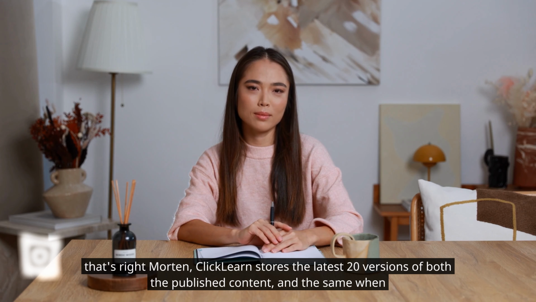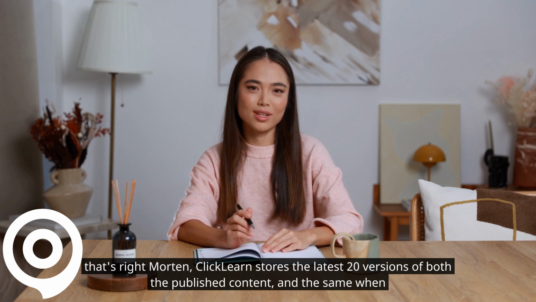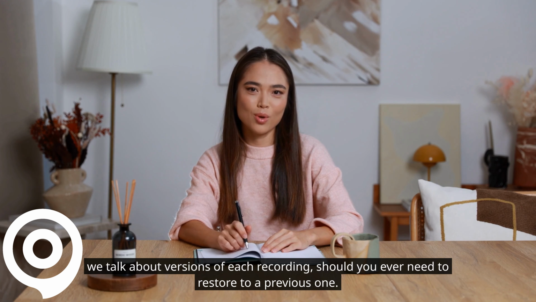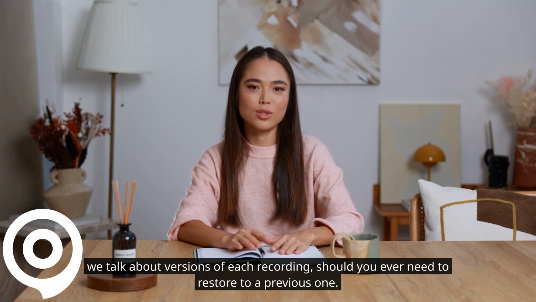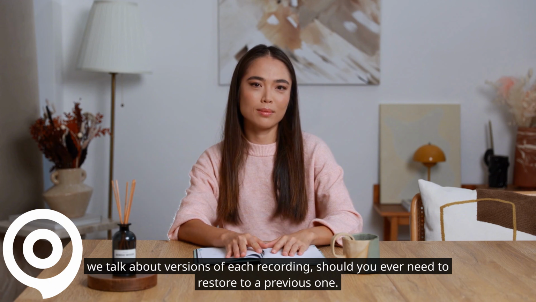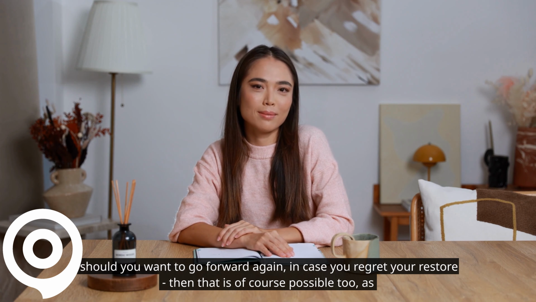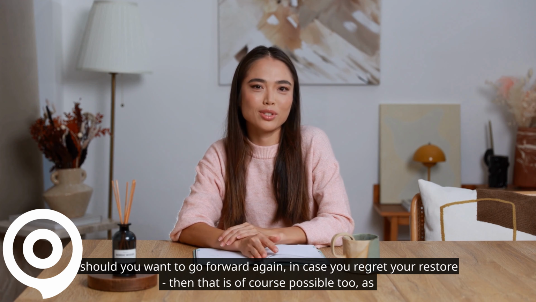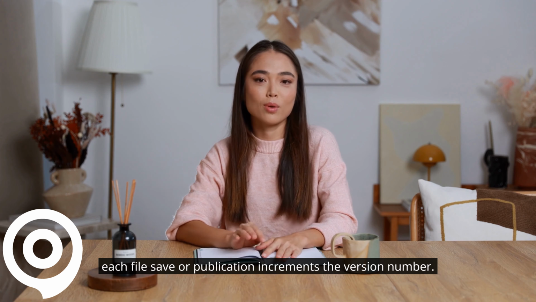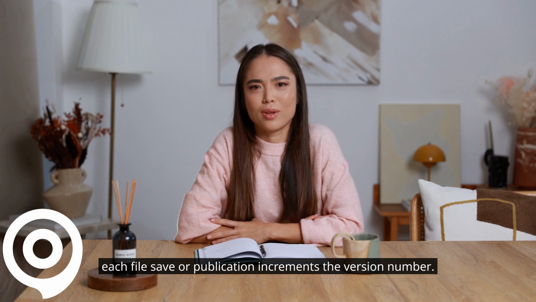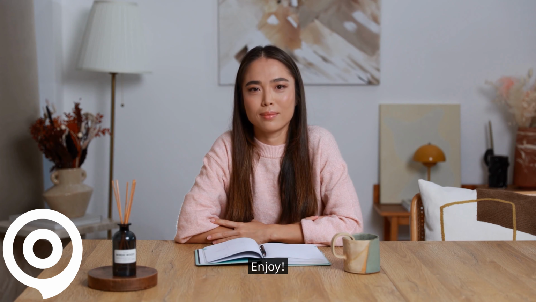That's right, Morten. ClickLearn stores the latest 20 versions of the published content, and the same goes for versions of each recording, should you ever need to restore to a previous one. Should you want to go forward again in case you regret your restore, that is of course possible too, as each file save or publication increments the version number. Enjoy.